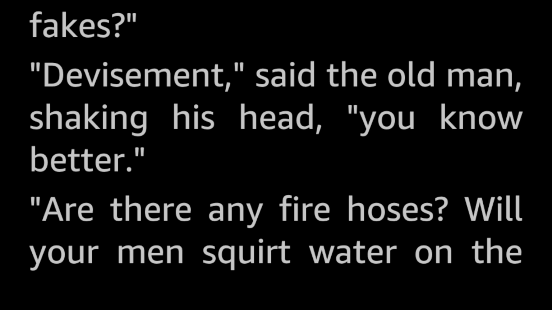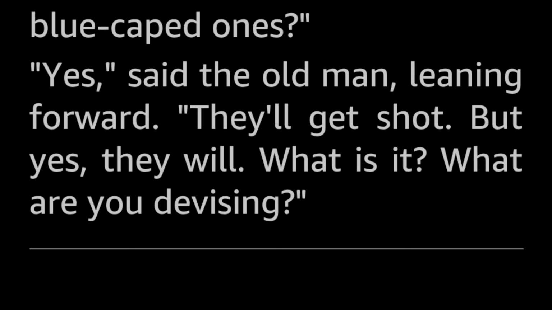"You know better." "Are there any fire hoses? Will your men squirt water on the blue-caped ones?" "Yes," said the old man, leaning forward. "They'll get shot. But yes, they will. What is it? What are you devising?" Dan outlined his plan. The old man's eyes lighted. He nodded, and Dan went out and climbed with guides through a grim, dark tunnel where the sweepers were kept.